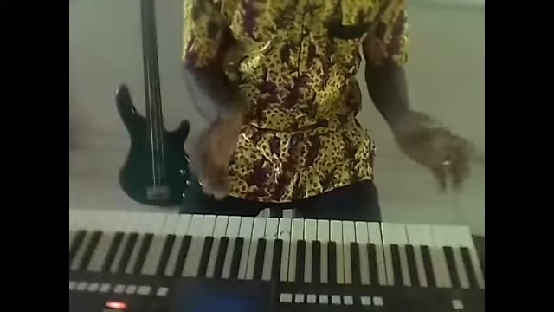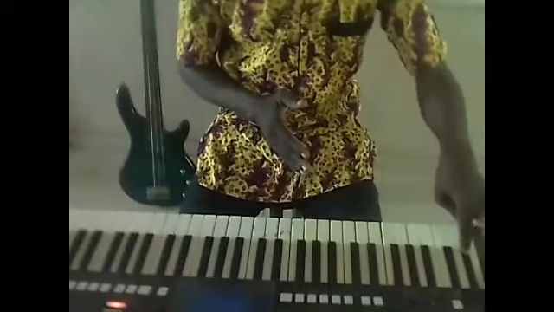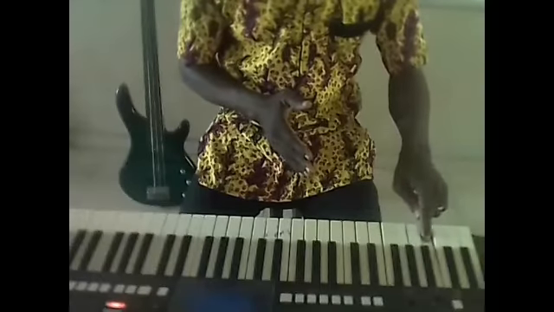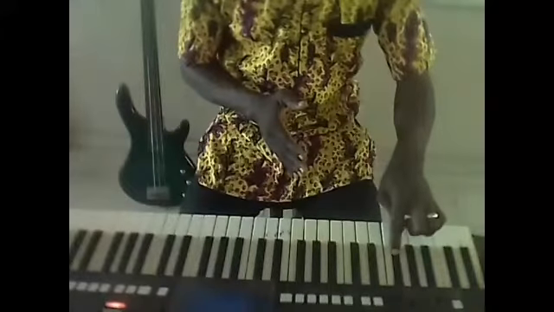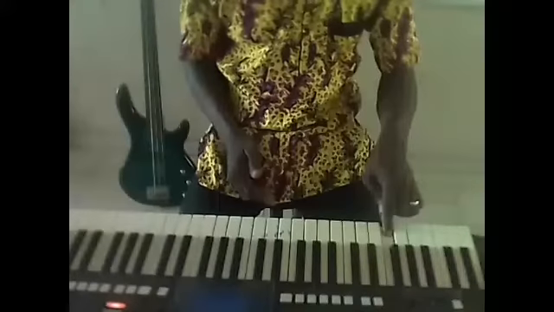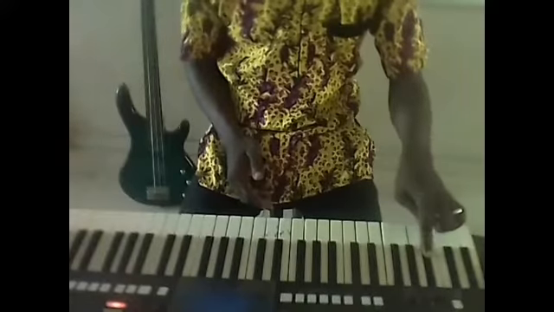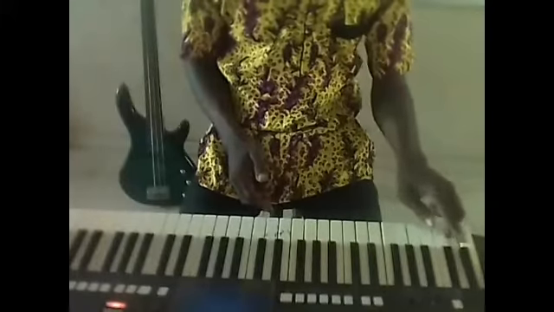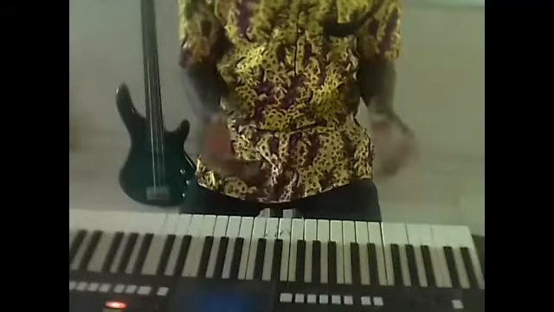So I'll start again just to make sure that it sticks to your memory. C, the next C sharp, D, D sharp, E, F, F sharp, G, G sharp, A, A sharp, and then you have the B. Now moving backward, you have B, B flat, A, A flat, G, G flat, F, E, E flat, D, D flat, and then you have the C. I hope this makes meaning to you.